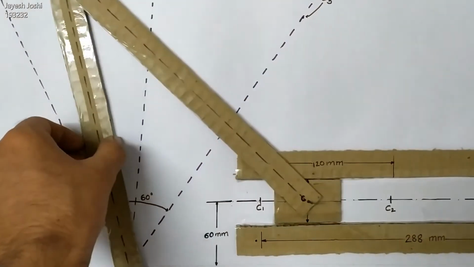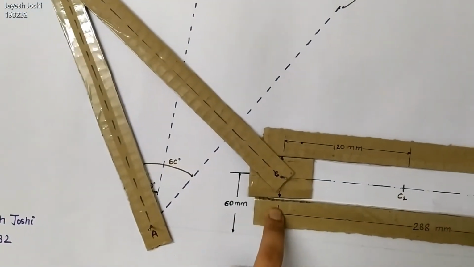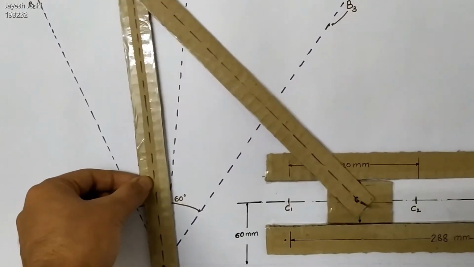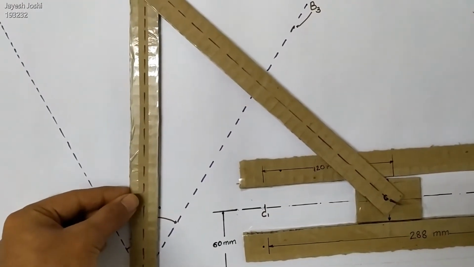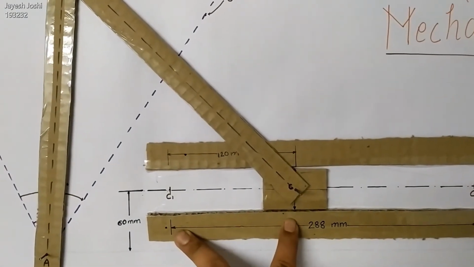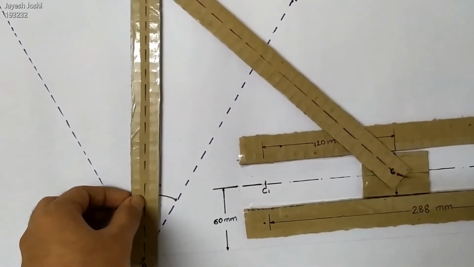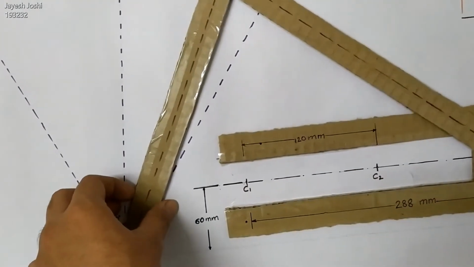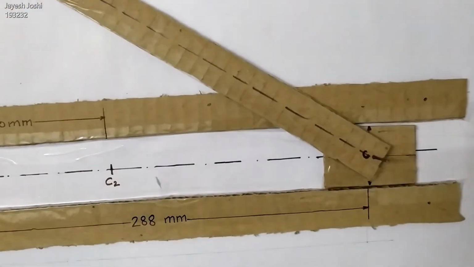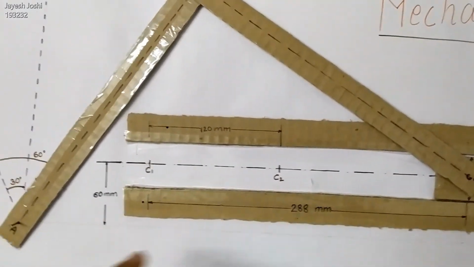Now, we can see that this is the initial position of the slider and crank. Now we give 30-degree rotation to the crank. So our slider moves from the C1 position to the C2 position, that is, it is displaced by 120 mm, and we give 30-degree further rotation, that is, 60-degree rotation from the initial position. The slider moves to the C2 position, that is, it is displaced by 288 mm.